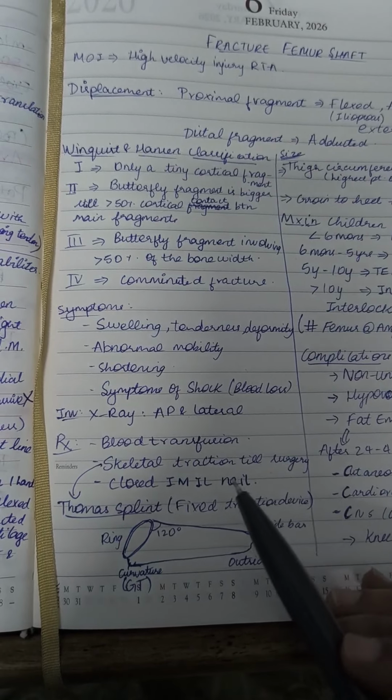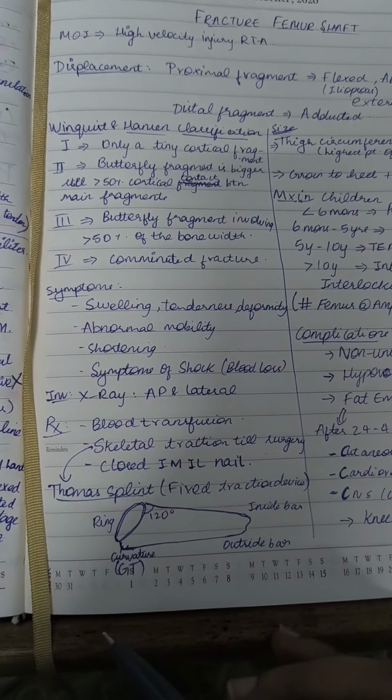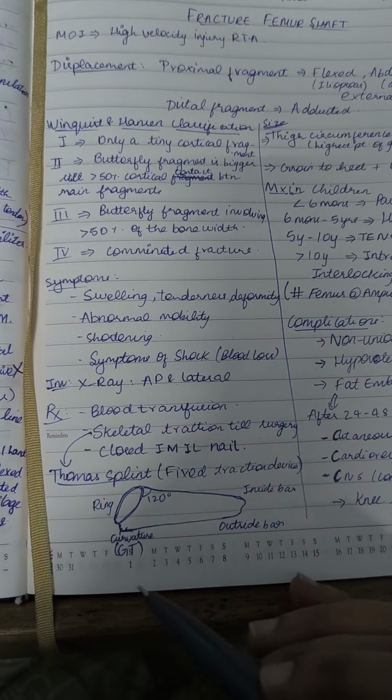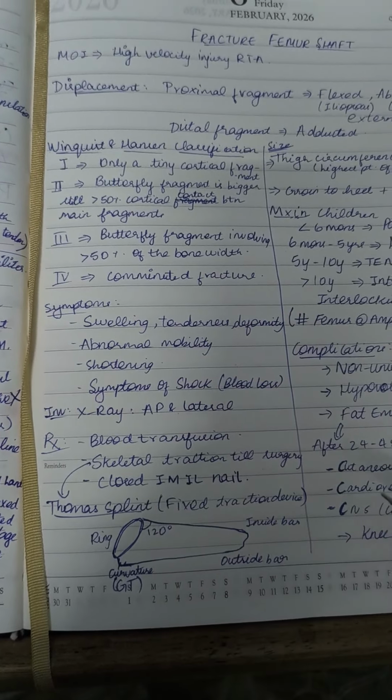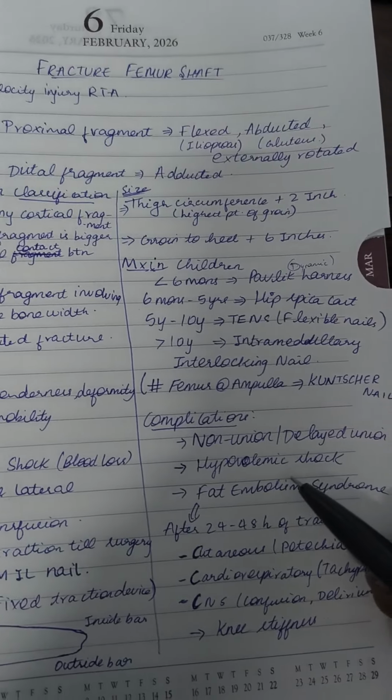And the inner bar is at an angle of 120 degree to the ring, and then the outer bar has a curvature to accommodate the greater trochanter.